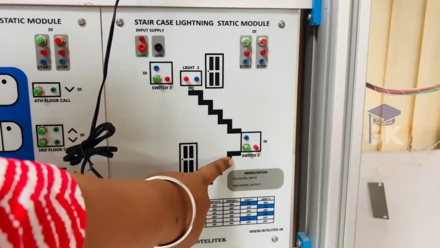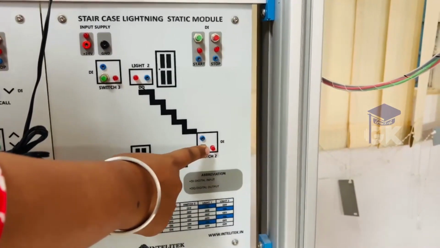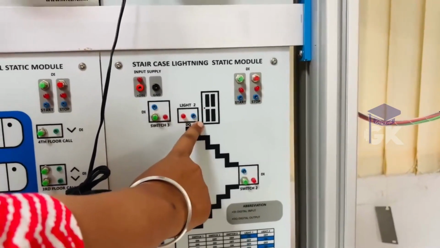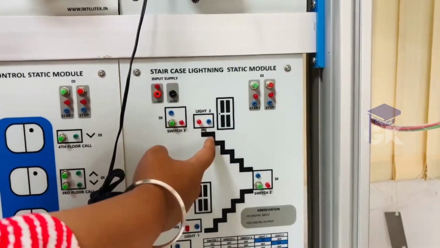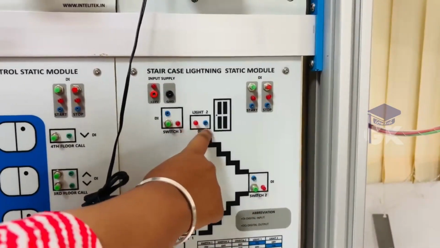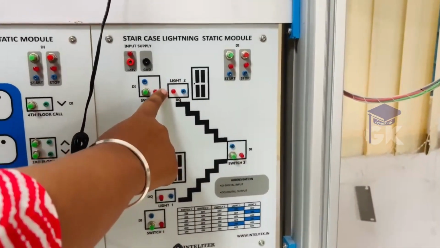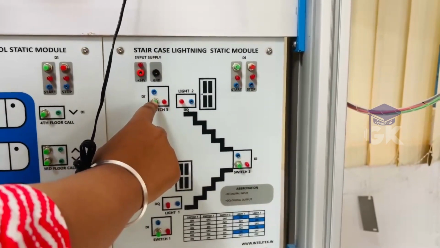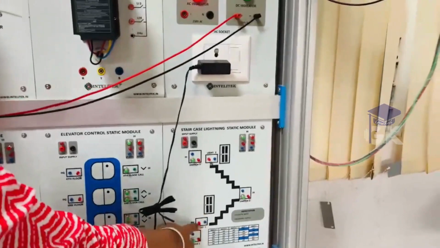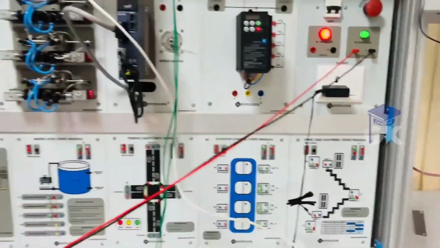Once we start climbing the stairs, switch 2 will be turned on, and the lamp on this floor will be turned on. That is our first floor or second floor we can consider. So this is our ground floor, first floor and second floor. This floor lamp should turn on when we turn on this switch, and when we go to this floor and press our switch 3, both the lamps should turn off. So this is the programming we are going to learn today.